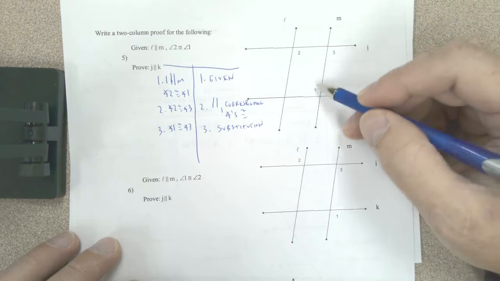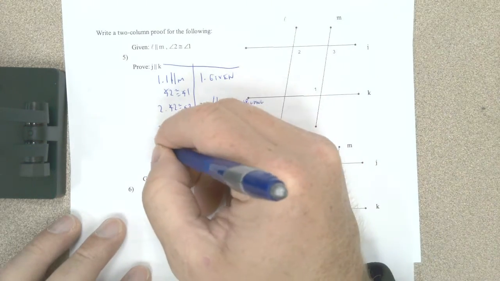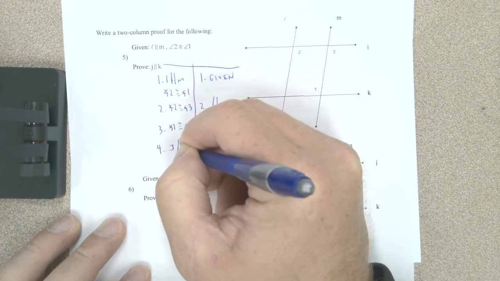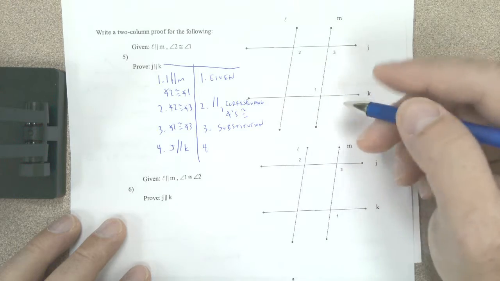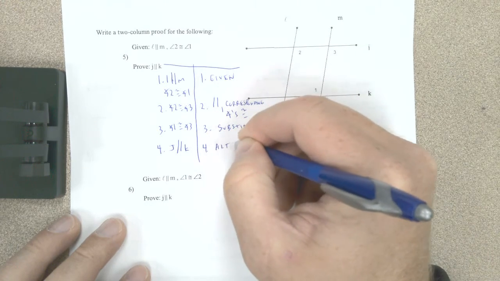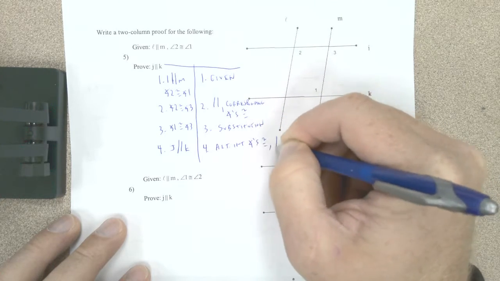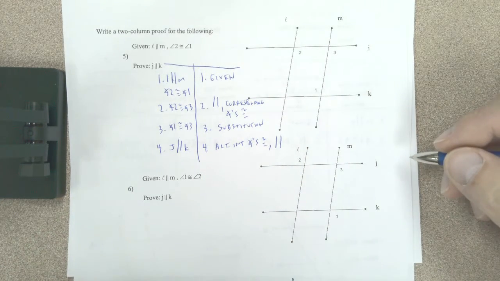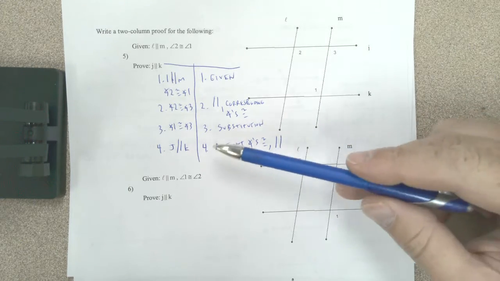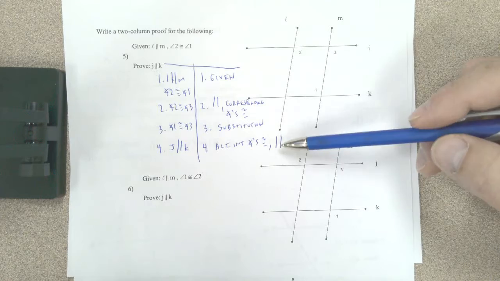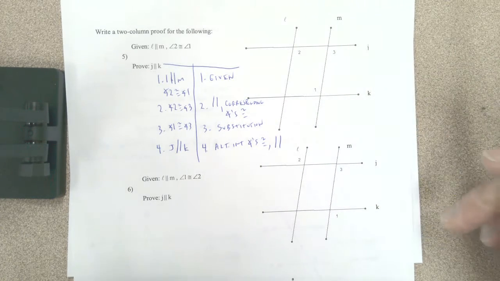Now that 1 is congruent to 3, I can now say that J is parallel to K. And the reason is if alternate interior angles are congruent, then the lines are parallel. So again, four-step proof, trying to prove that J is parallel to K using alternate interior angles after substitution.